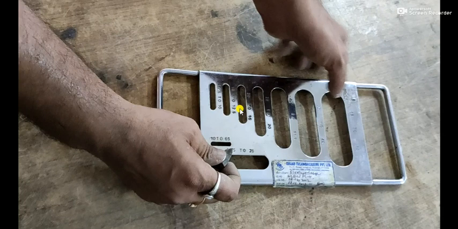Obviously we will be taking the non-flaky materials for construction purposes, because flaky materials are likely to be crushed when heavy vehicle loads are moving. So we will take only non-flaky materials.